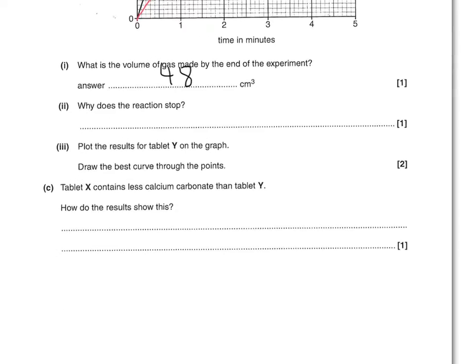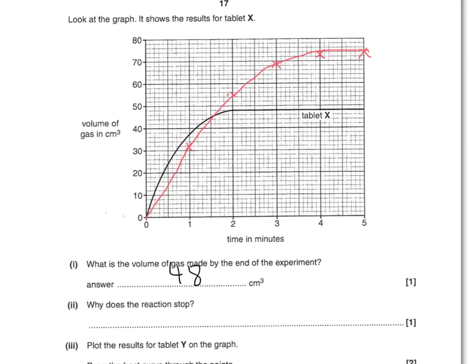Tablet X contains less calcium carbonate than tablet Y. How do the results show this? Well, you know that there's less calcium carbonate because there's less gas made. So the results show because at the end there's less gas made. The more gas made means there's more calcium carbonate in the tablet.